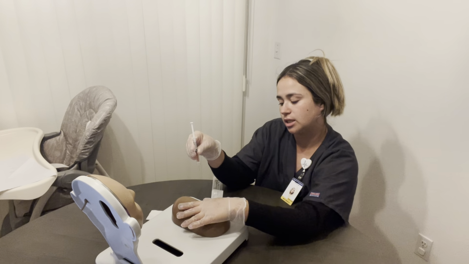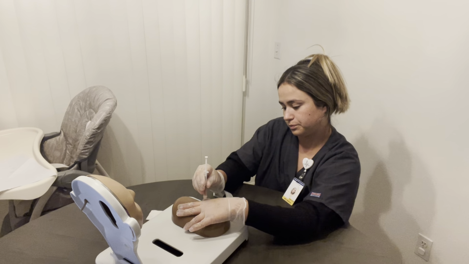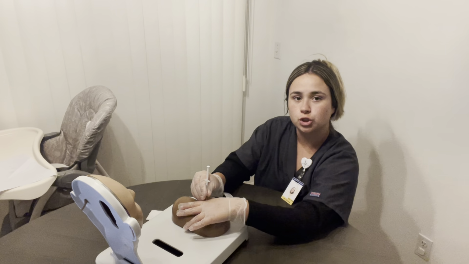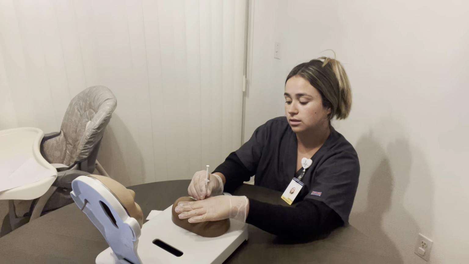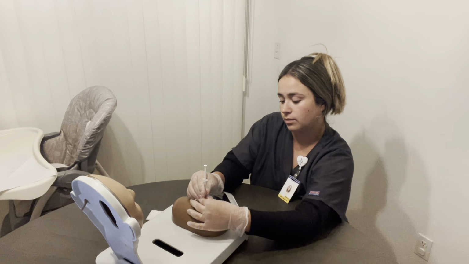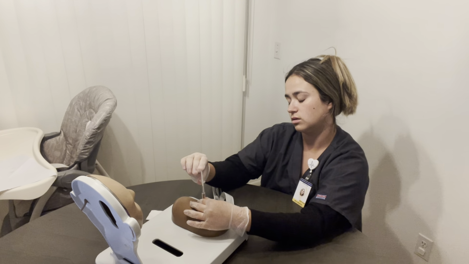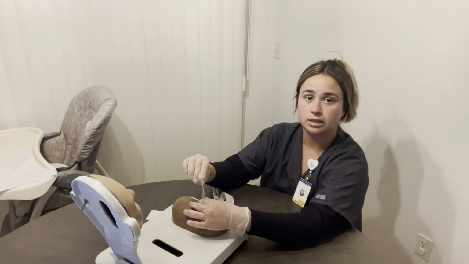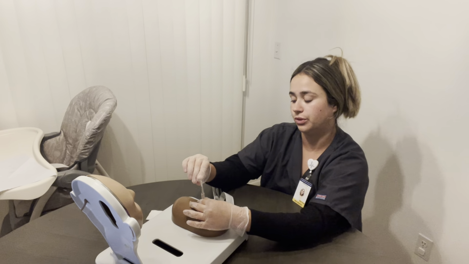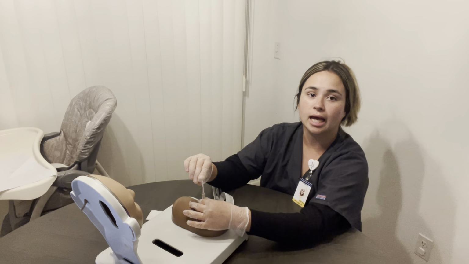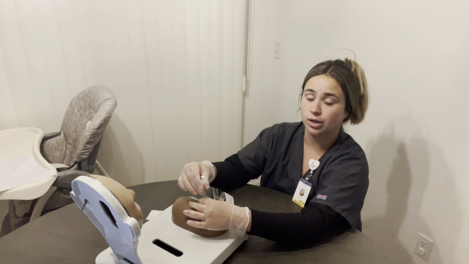Ms. Smith, I'm going to go ahead and inject the medication now, okay? 1, 2, 3. Okay, now I'm going to get a good grip with this hand. And I will inject the medication. Once it's injected, we want to wait 10 seconds to remove it, okay? 1, 2, 3, 4, 5, 6, 7, 8, 9, 10. Once the 10 seconds is up, then we can go ahead and remove it.